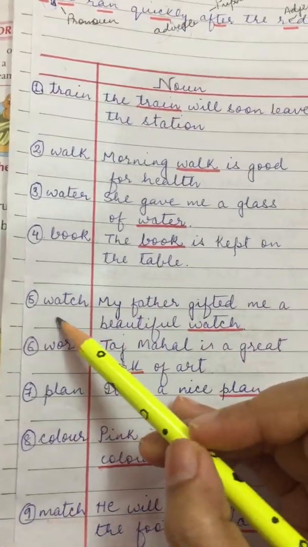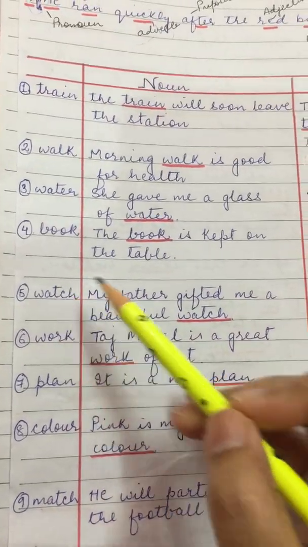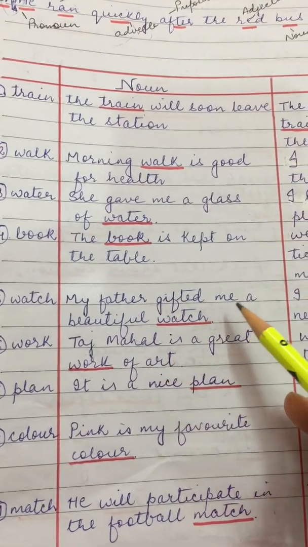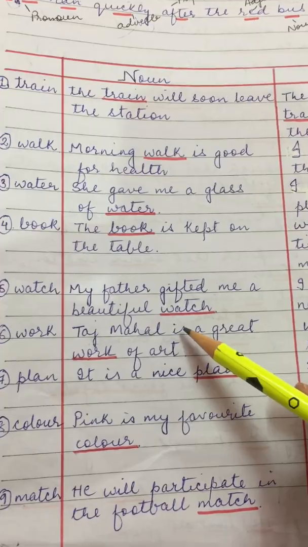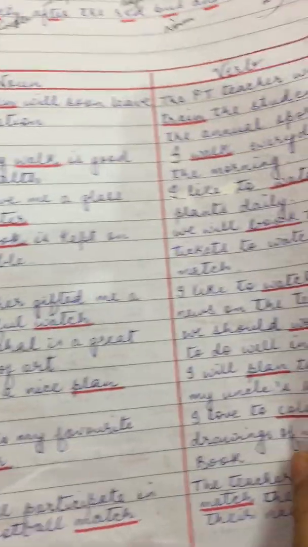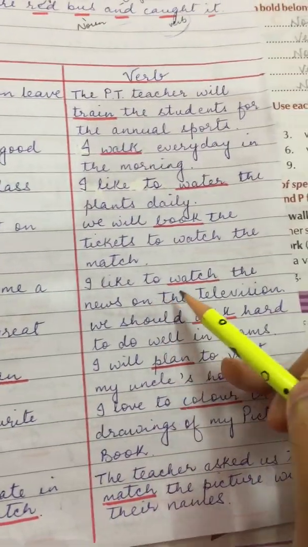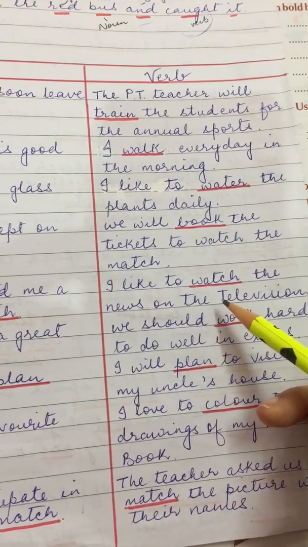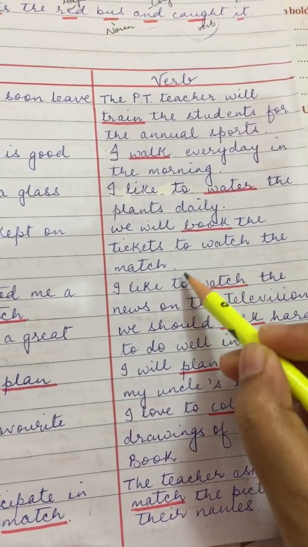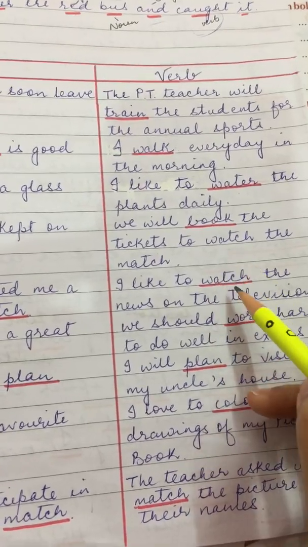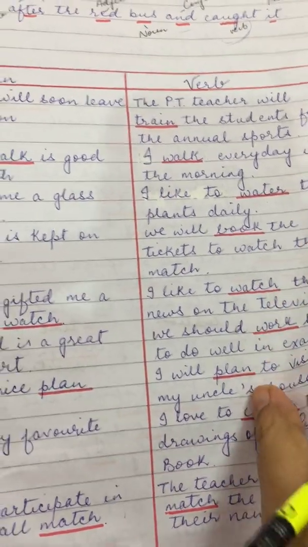Alright. Fifth one, watch. Fifth word is watch. My father gifted me a beautiful watch. So watch is a noun. Okay. Next one. I like to watch the news on the television. I like to watch. What is the action that is being performed? Watch. So watch is a verb here. Okay.